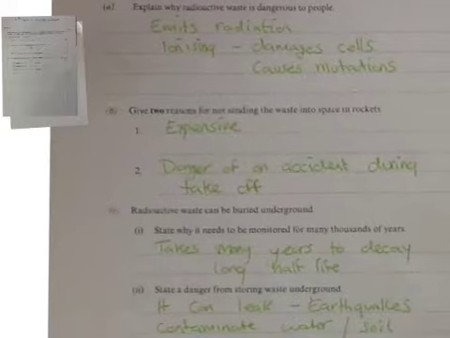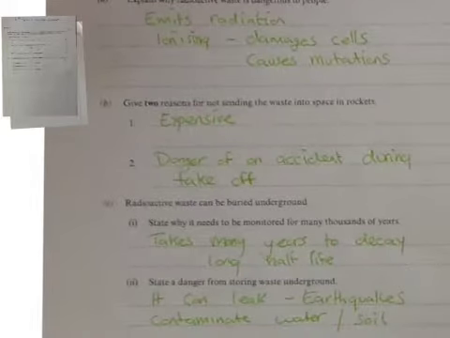Give 2 reasons why not sending the waste into space in rockets is viable. Oh, right, I see. It's expensive, and there's a danger of an explosion during takeoff. So not only would you lose the rocket, you would contaminate that area as well, which isn't good. So that's why they don't do it.